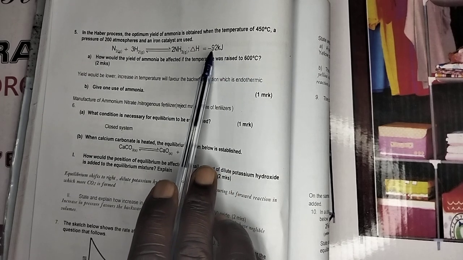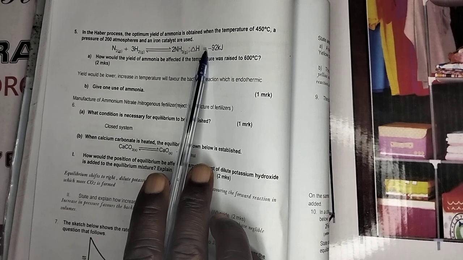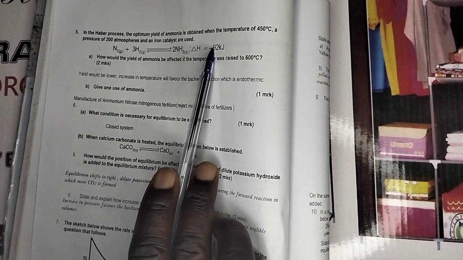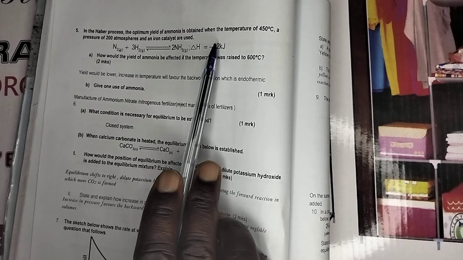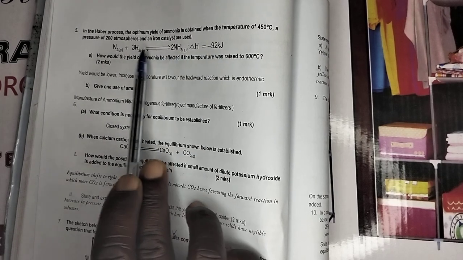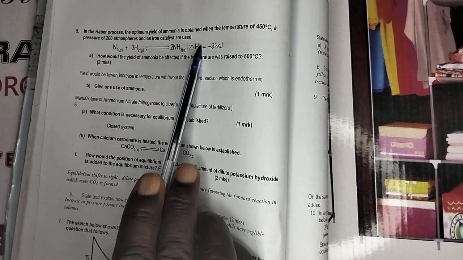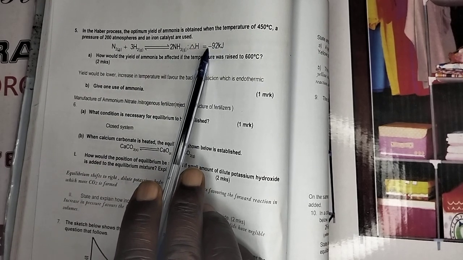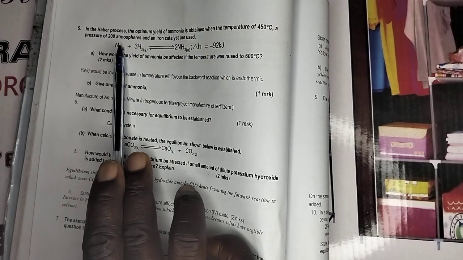To answer this question, you need to check a question on temperature. You look at two types of reaction, whether the forward reaction is exothermic or endothermic. If it is a negative here, it means the forward reaction is exothermic. Then what will happen? If the forward reaction is exothermic, it means the backward reaction is endothermic. If we have a positive here, a positive means the forward reaction is endothermic. That means the backward reaction will be exothermic.